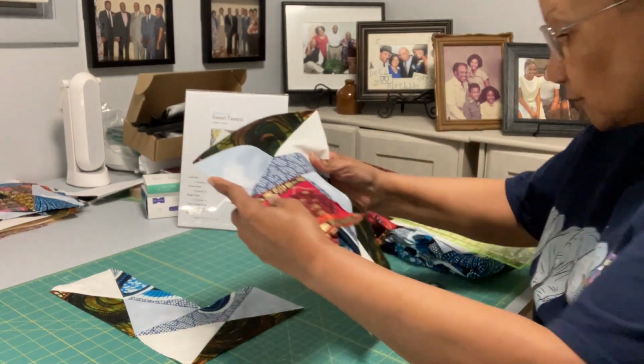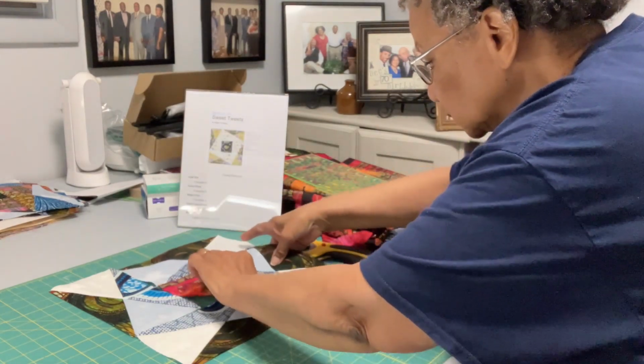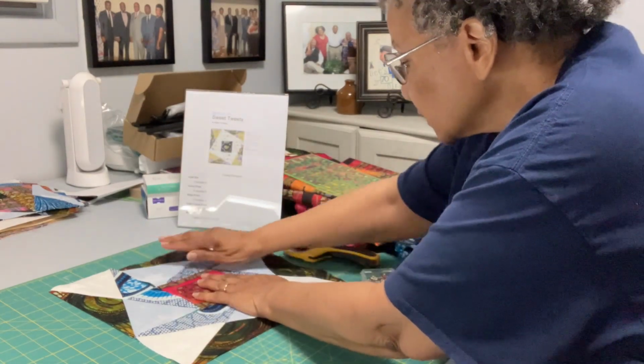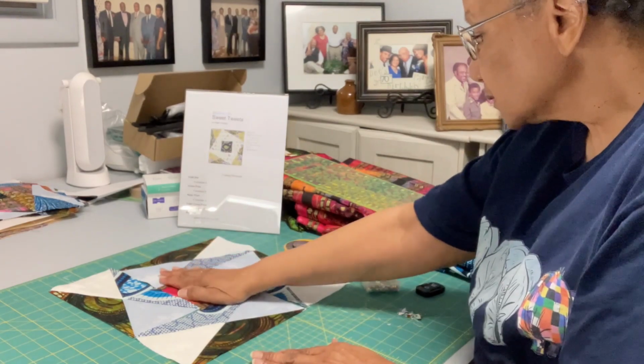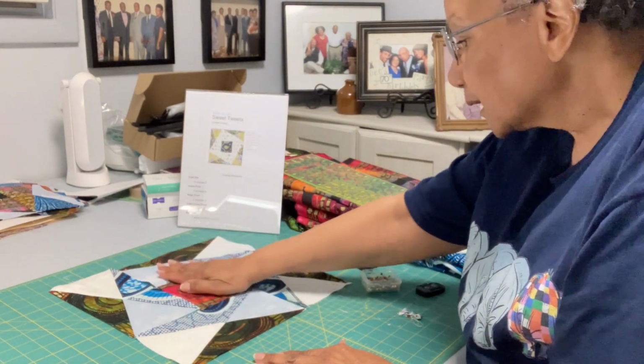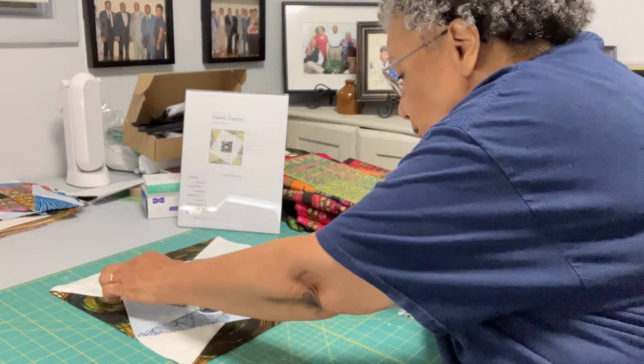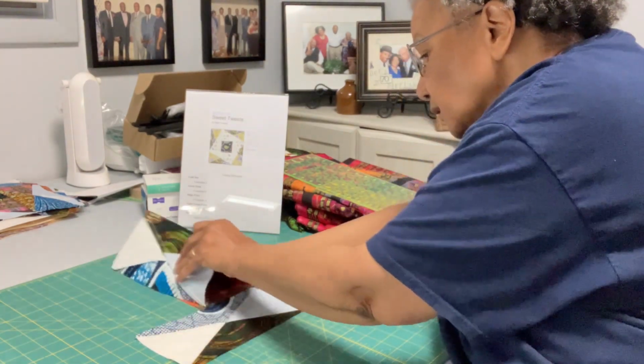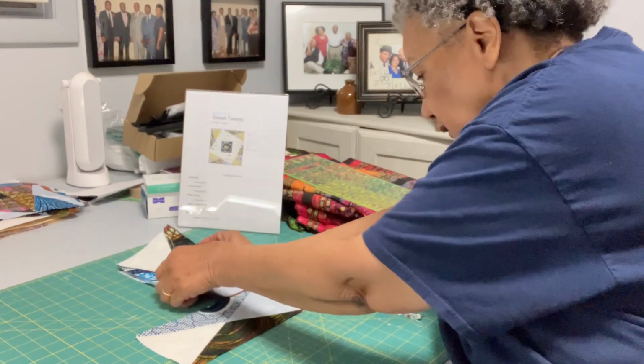I've sewn the second rectangle on. You can see how it's coming together. I've sewn it to the red square and to the first rectangle. Now I am going to sew this rectangle to this unit just like this.